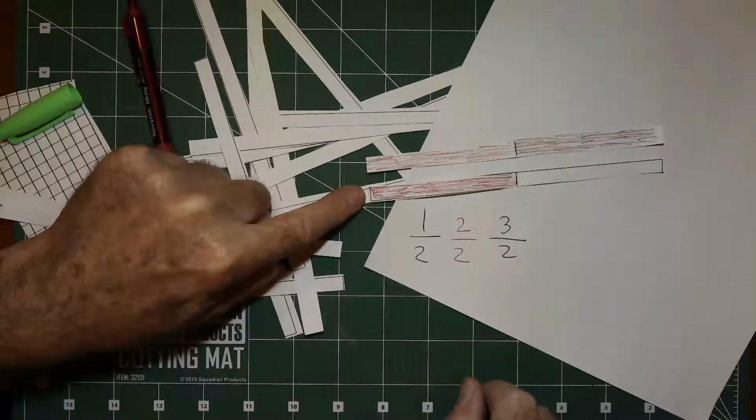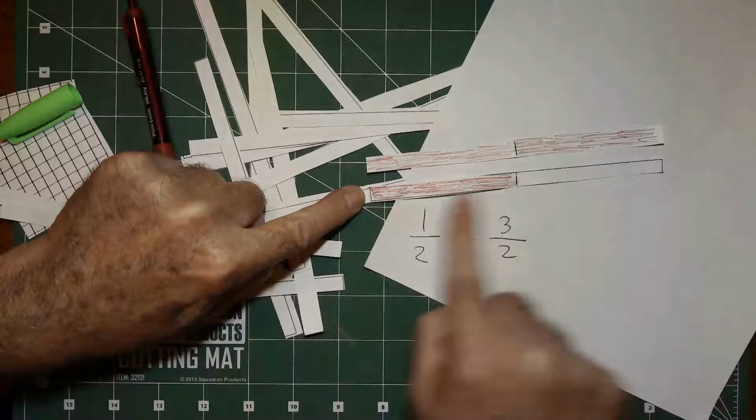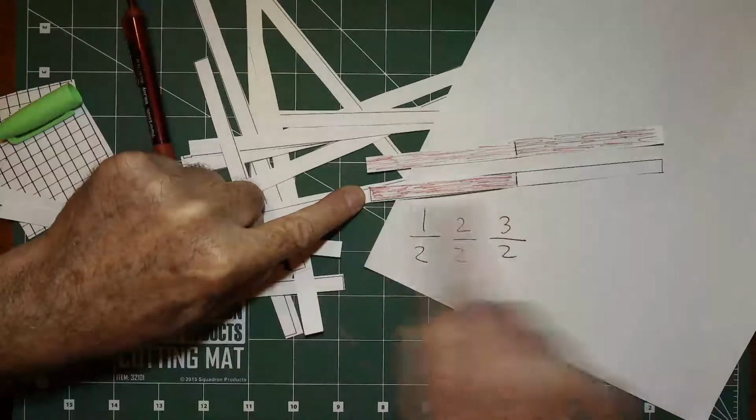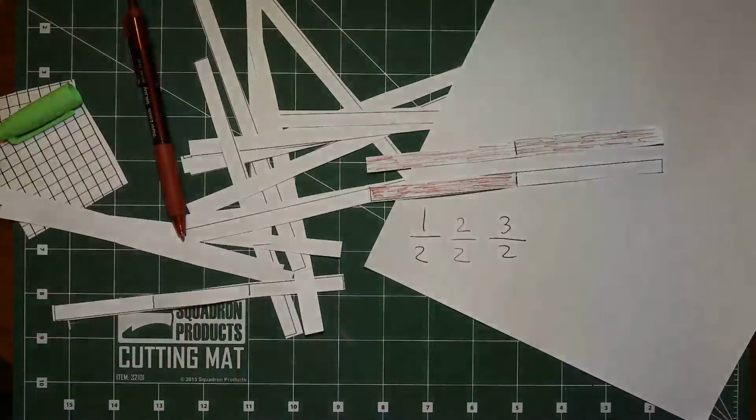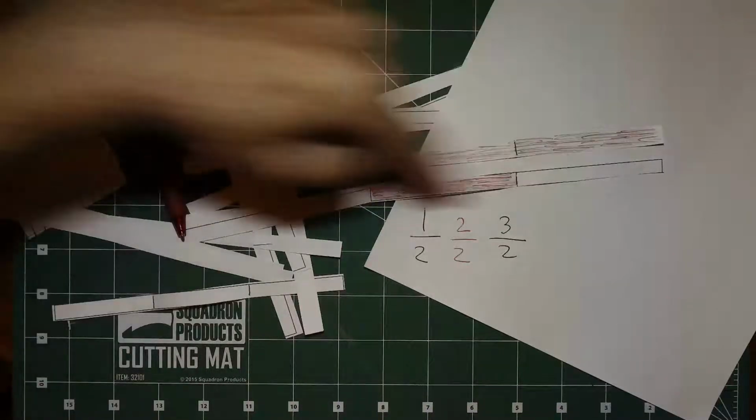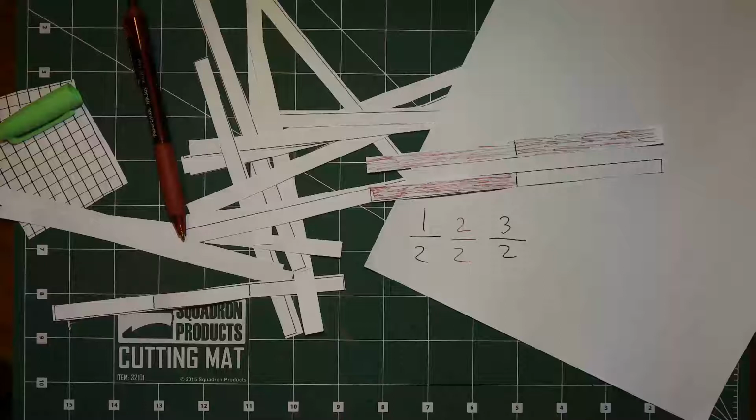So 2 plus 0 is still 2. Okay, we still have 2 sections shaded. And then 3 sections shaded. So this is 3 parts out of 2. This is like eating a whole pizza and then another half of a pizza, 3 halves.